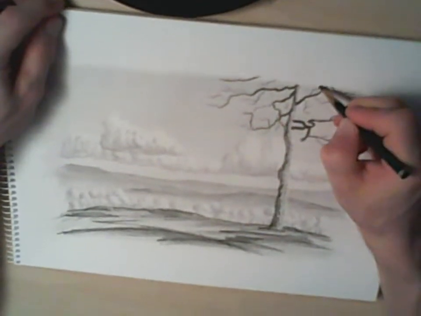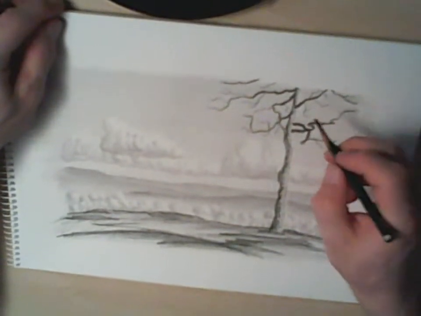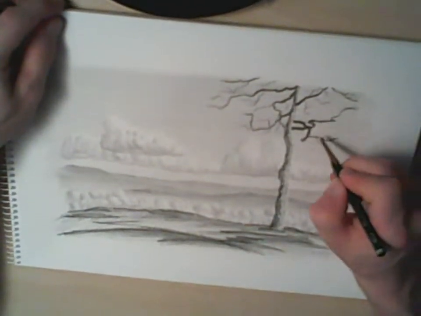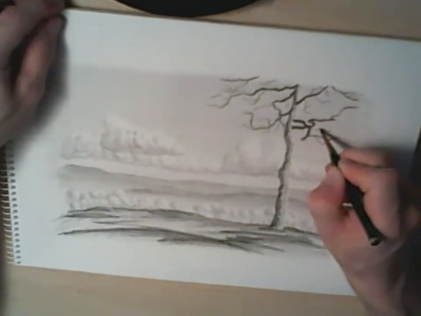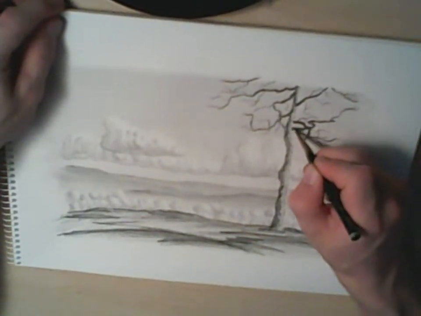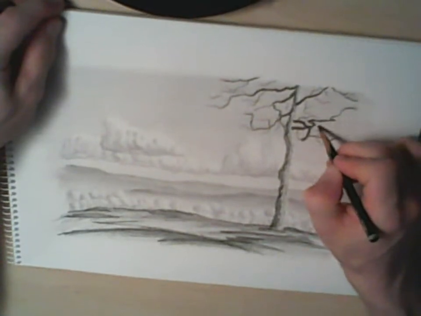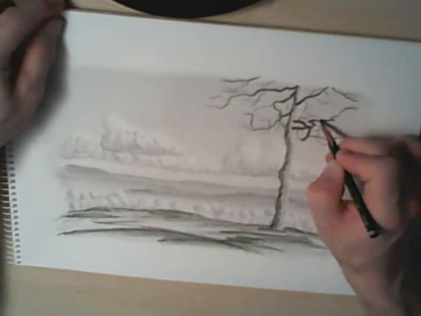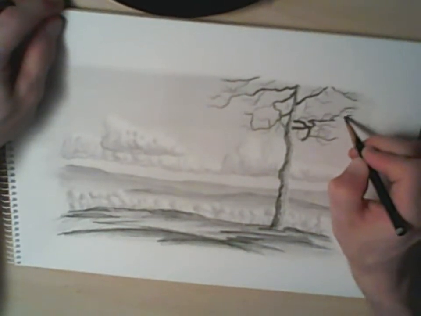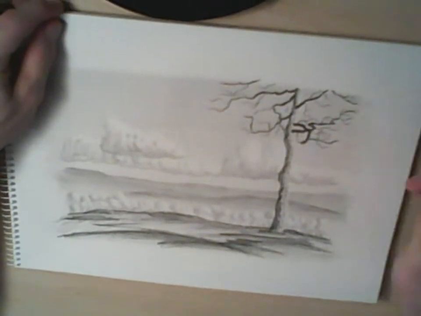A couple of small branches reaching down here. One coming out here. And a couple coming out right there. Okay.